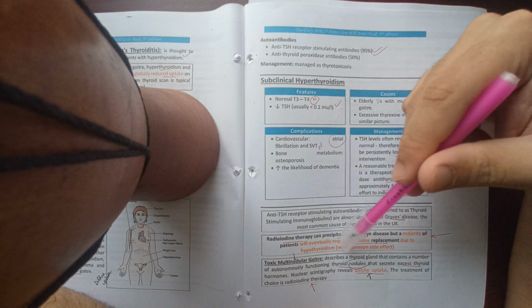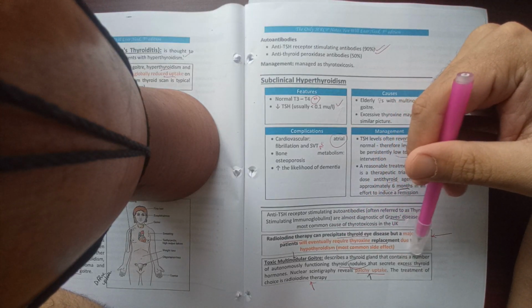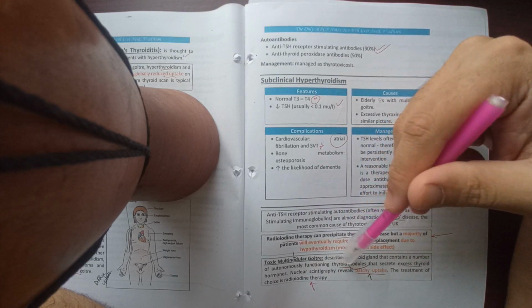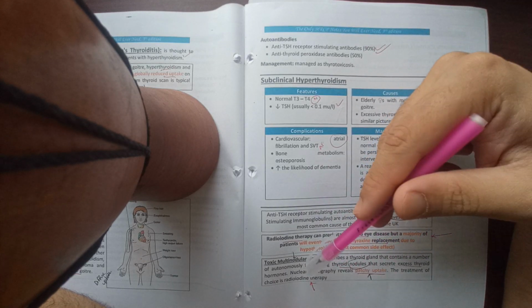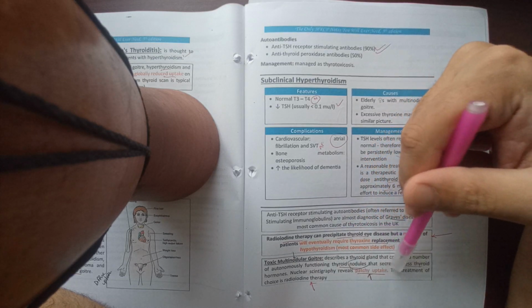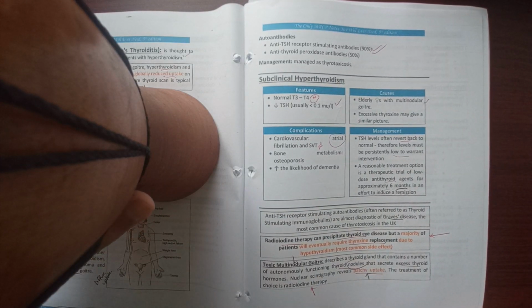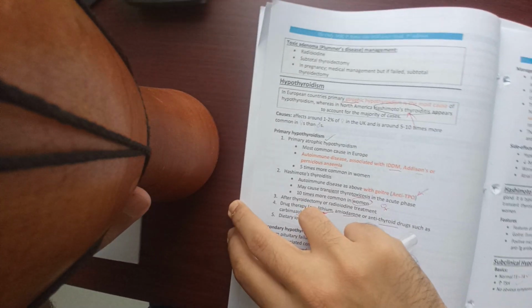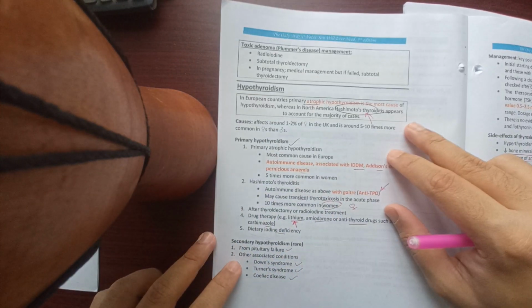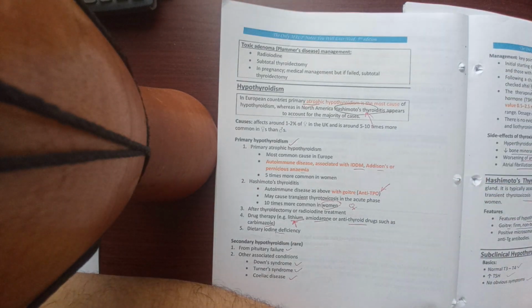In toxic multinodular goiter, the thyroid gland contains a number of autonomously functioning thyroid nodules that secrete excess thyroid hormones. Nuclear scintigraphy reveals patchy uptake. The treatment of choice is radioiodine therapy. Okay, next is toxic adenoma, Plummer's disease. Toxic adenoma management is radioiodine or subtotal thyroidectomy. In pregnancy, medical management, but if failed, subtotal thyroidectomy. That's what you do.